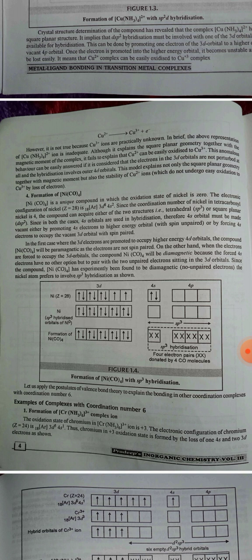This anomalous behavior can be easily answered if it is considered that the electrons in the 3d orbital are not perturbed at all and the hybridization involves outer 4d orbitals. This model explains not only the square planar geometry together with the magnetic moment but also the stability of Cu2+ ions, which do not undergo any easy oxidation to Cu3+ by loss of an electron.